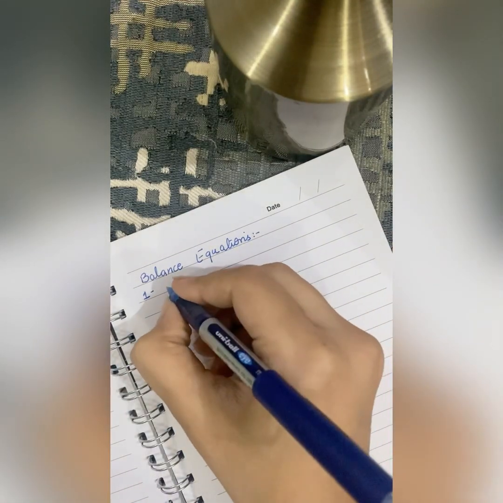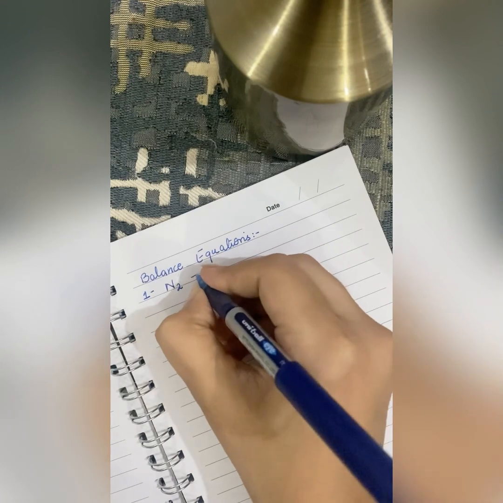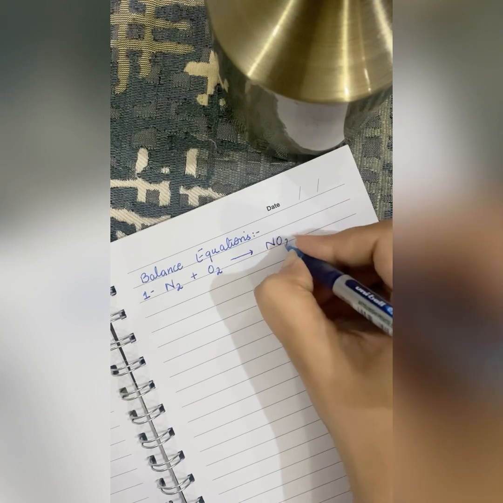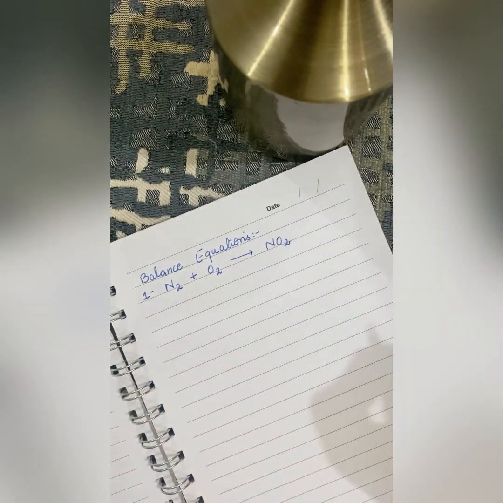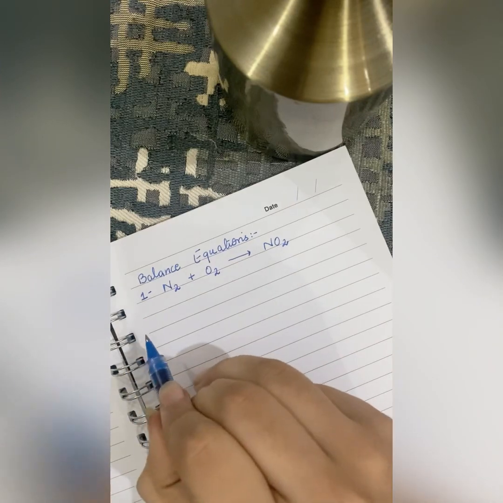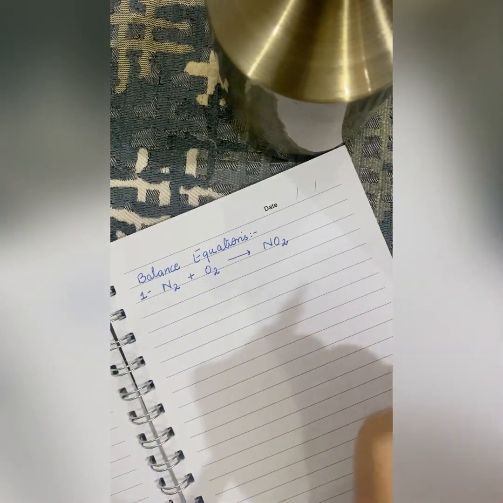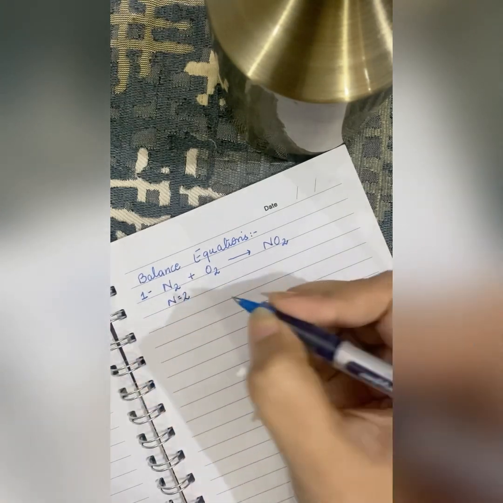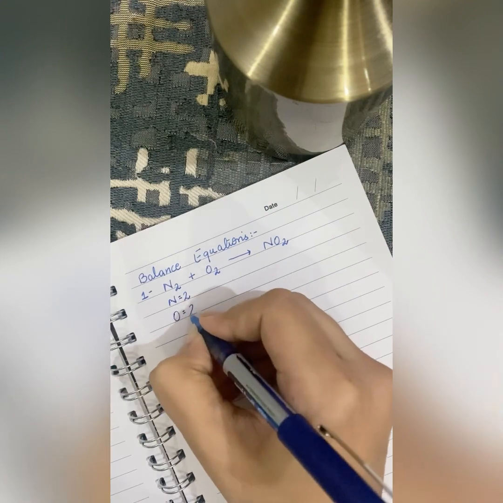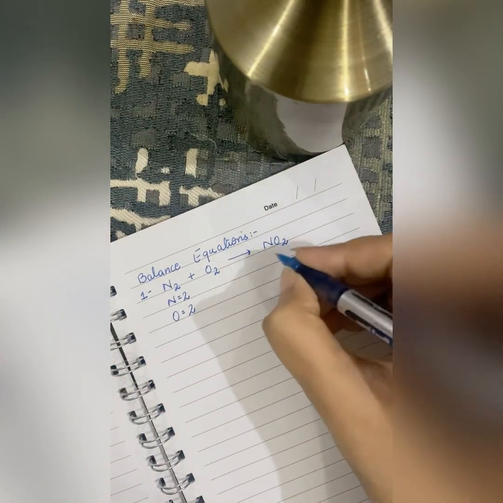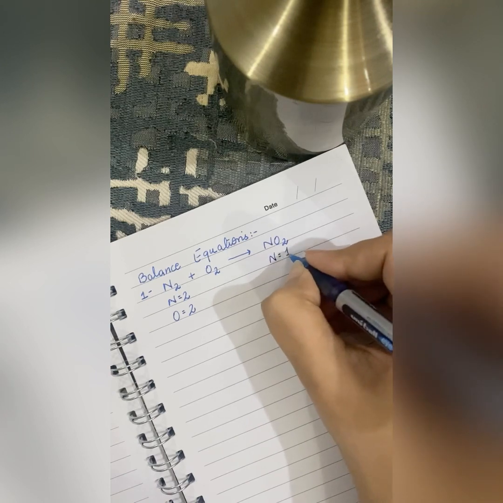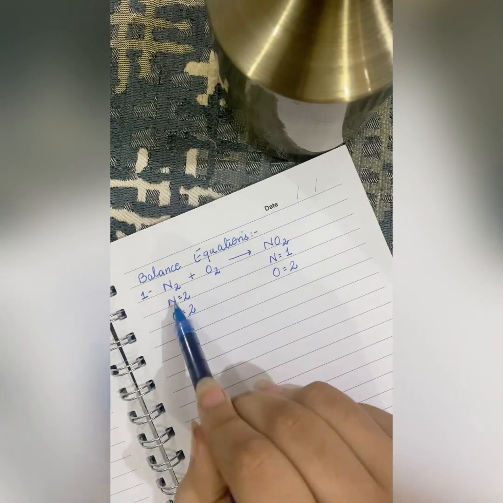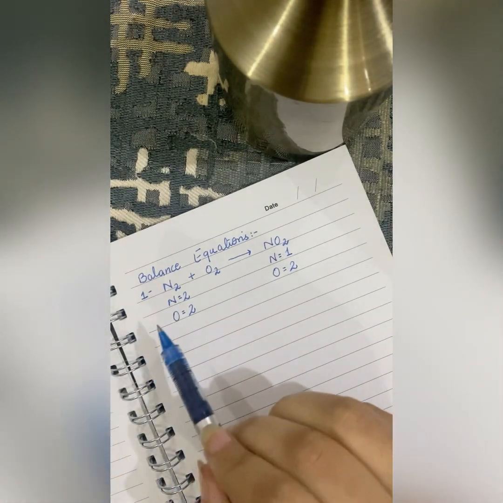So the first equation is, we have N2 plus O2 goes to form NO2. Whenever we are going to balance the equation, first we have to note down the quantity of each element. For example, here I can write in reactants N is equal to 2 and O is equal to 2, while in the product, N is equal to 1 and O is equal to 2. That means in reactants and products, both oxygens are balanced, but nitrogen is not balanced.